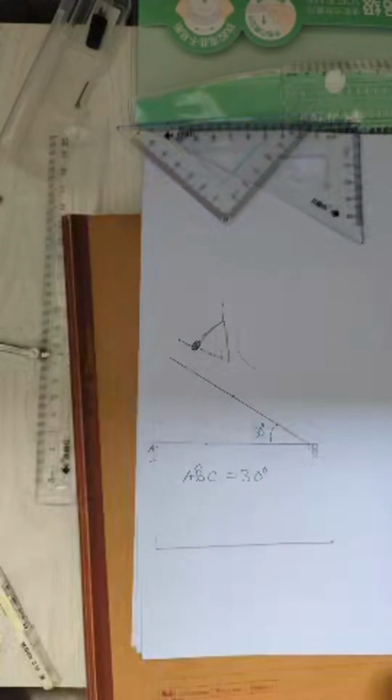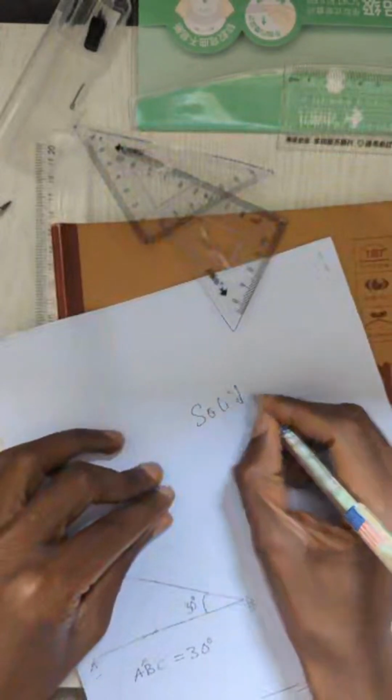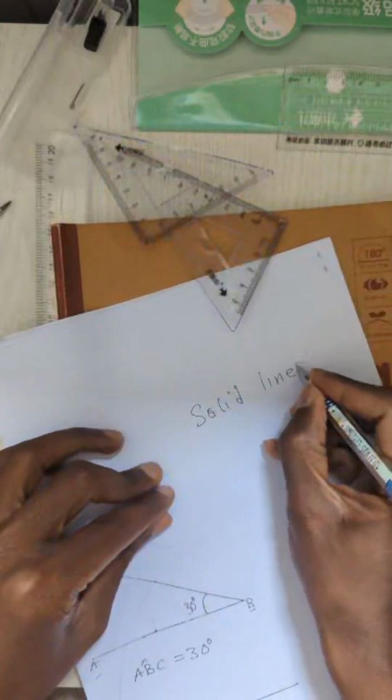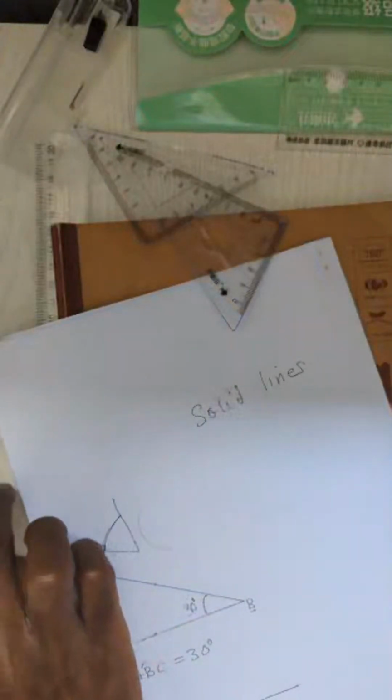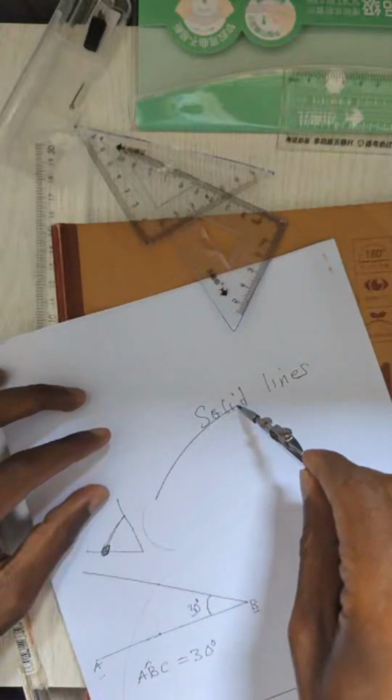There are two types of lines. The first are called solid lines. So solid lines are dark and they are thick. Like this. This is a solid line.